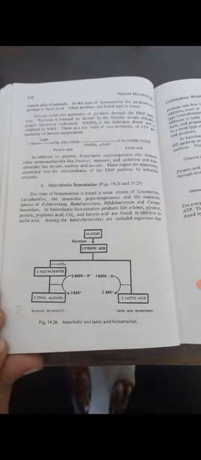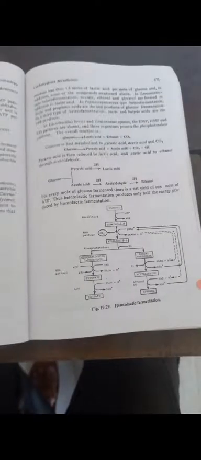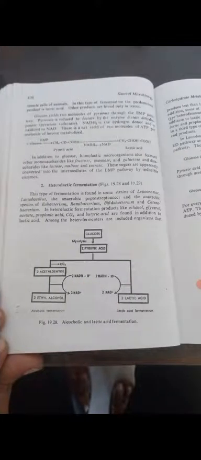Heterofermenters include organisms that produce less than 1.8 moles of lactic acid per molecule of glucose. In addition, ethanol, glycerol, acetate, propionic acid, carbon dioxide and butyric acid are also produced.